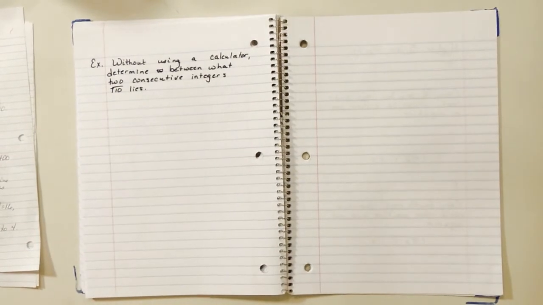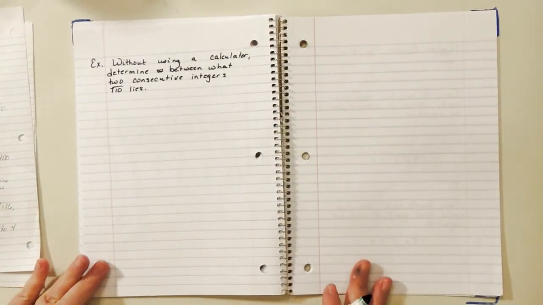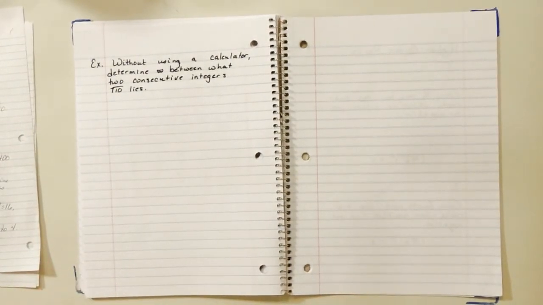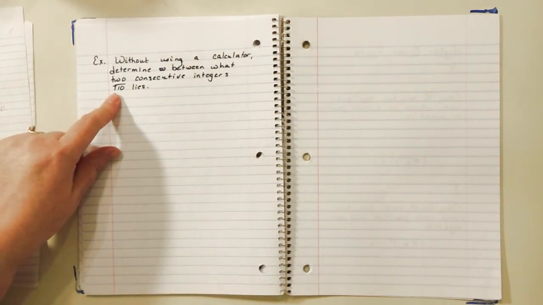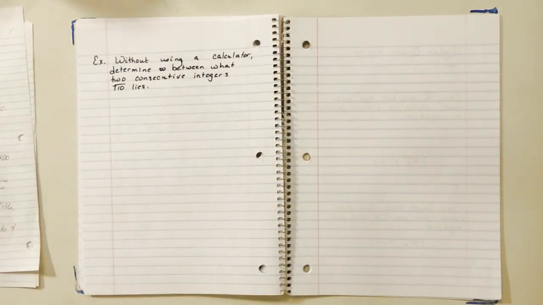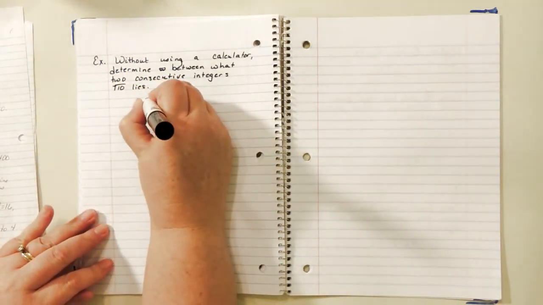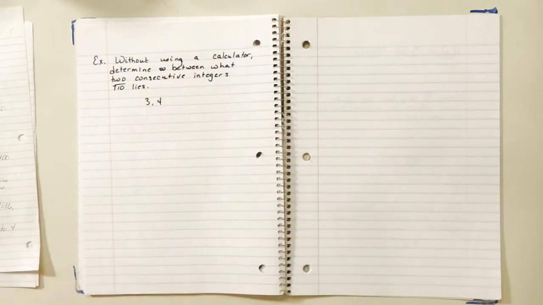Without using a calculator, determine between what 2 consecutive integers the square root of 10 lies. So this is really a logic problem. We know that 3 squared is 9, and 4 squared is 16. So it's going to be somewhere between 3 and 4.